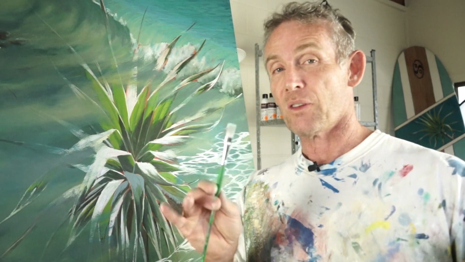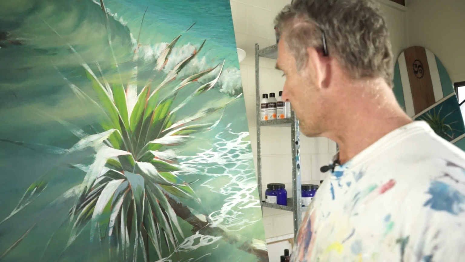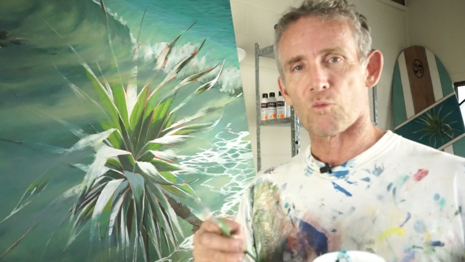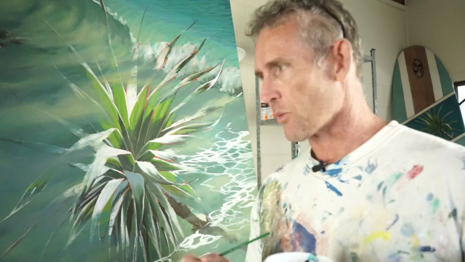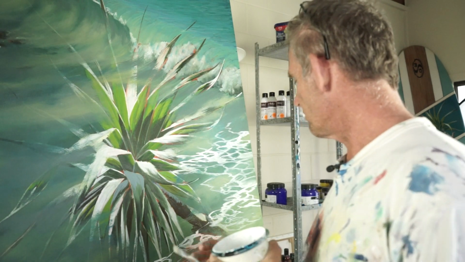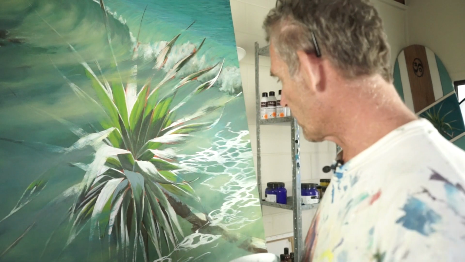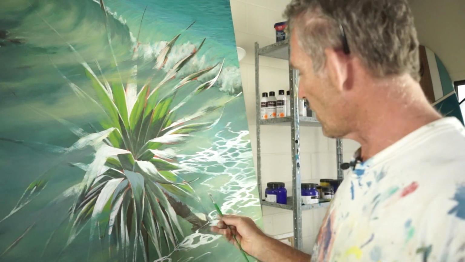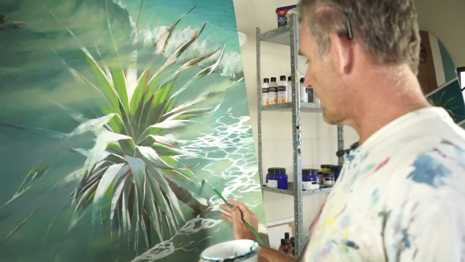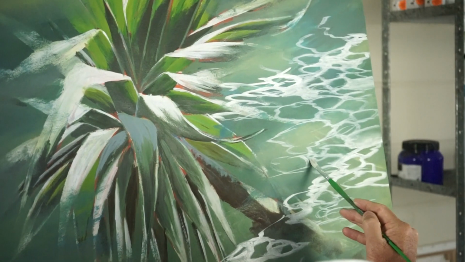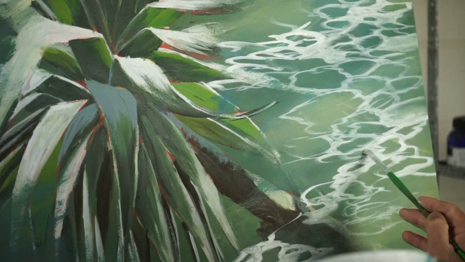So I've thinned out some free flow, and I'm just going to go through with the white and establish some areas of suds where it's really solid and thick, and leave a few patches there where you can look through the water that the air's started to come out of, and so you see down into the water a little bit. And you'll notice that I'm holding my brush on its edge like that to create that flat plane there.